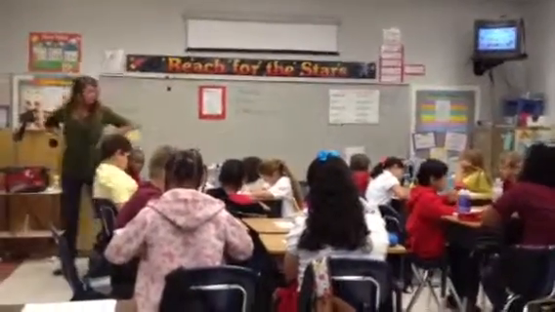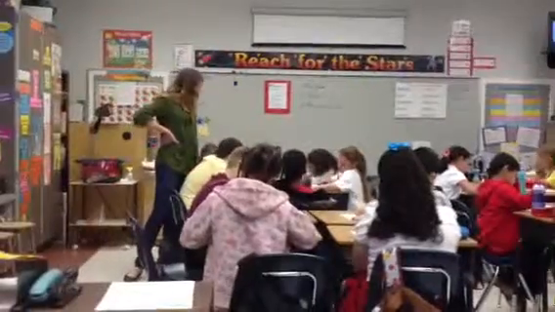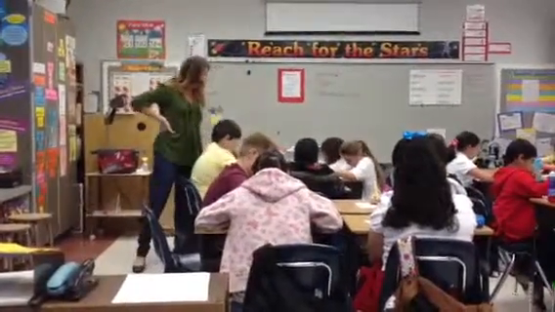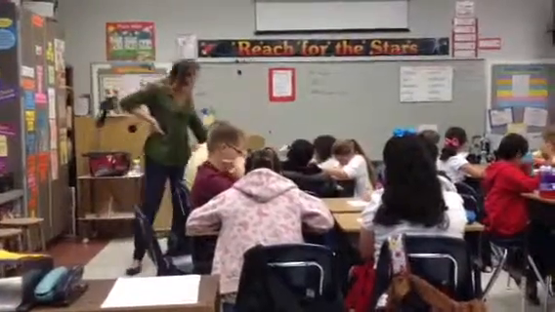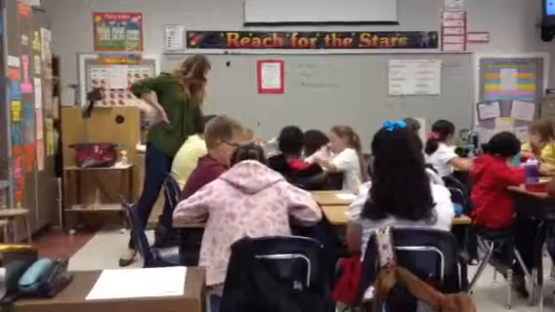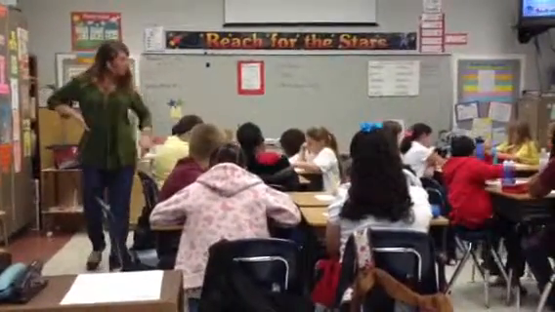The next one, number 2, Trey. How many are in each of those squares right here, buddy? How many are in each square? 5. There's 5 in each square. So we have 3 groups of what? 3 groups of 5. That's right. We have 3 groups of 5.